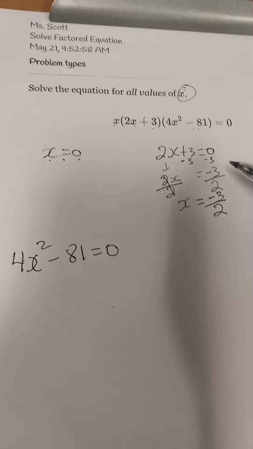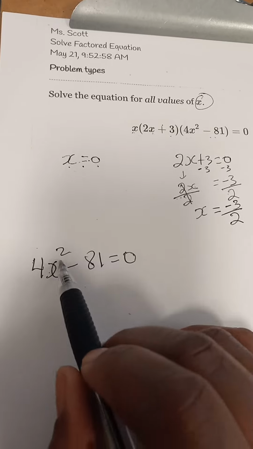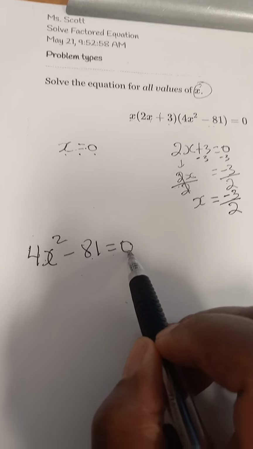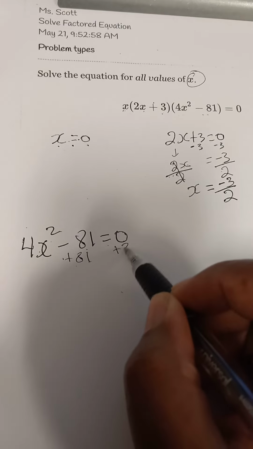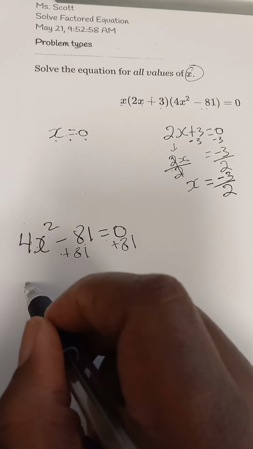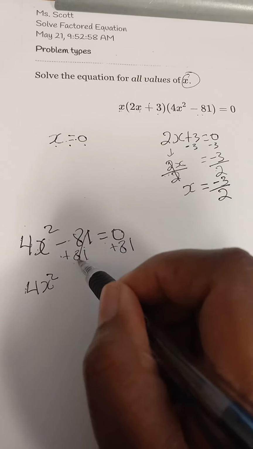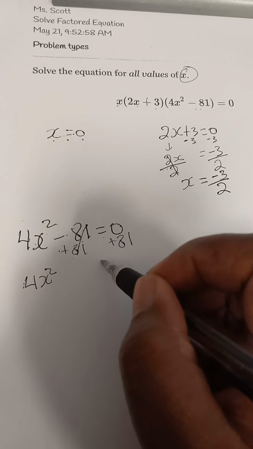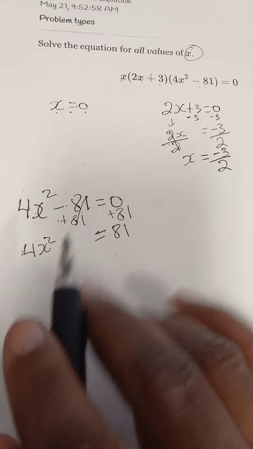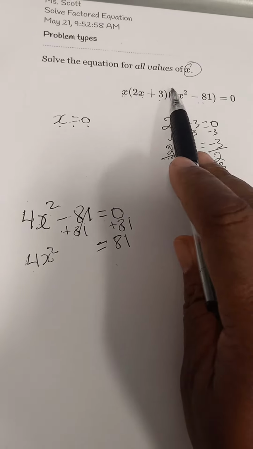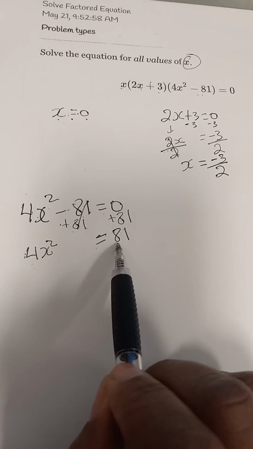So let's go to our last factor and solve it. So I have 4x squared minus 81 is equal to 0. Again, I'm going to add 81 to both sides of the equation. So that's going to leave me with 4x squared, negative 81 and positive 81. They cancel out each other. That's 0. And I'm going to be equal to a positive 81. So now I'm not done because I'm solving for x. So the 4x to the second power is equal to 81.